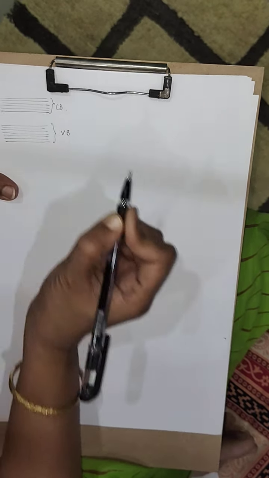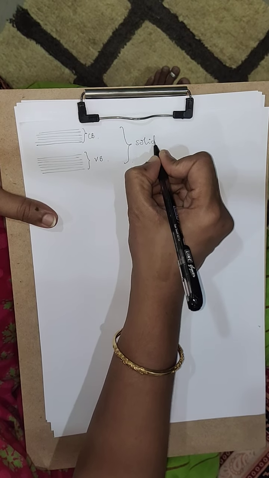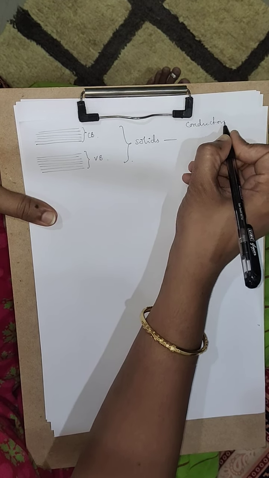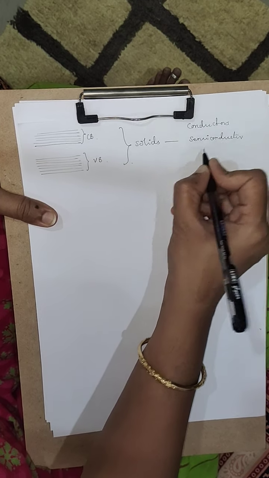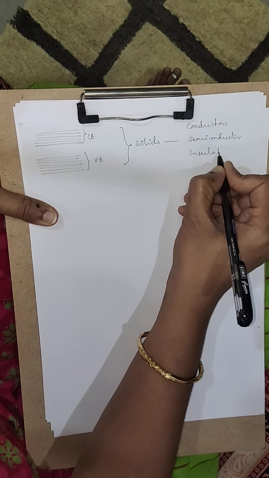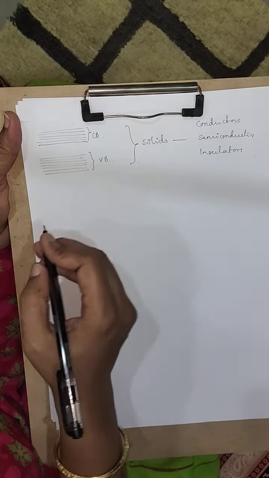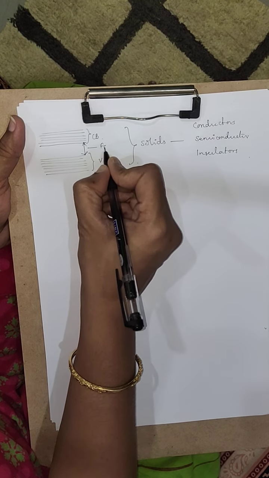So depending on the spacing between the valence band and the conduction band, the materials can be classified into three groups. That is, solids can be classified into three main groups. One is conductors, the second one is semiconductors, and the third one is insulators. So how do we differentiate between these three now? All of you know about this. This gap is usually known as the forbidden gap.